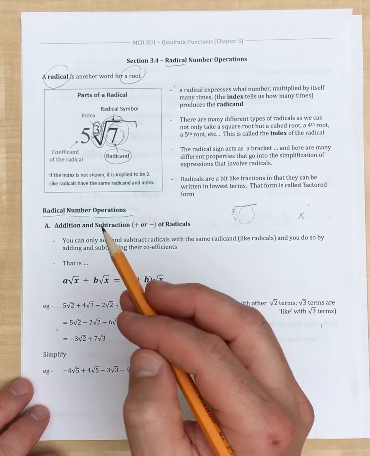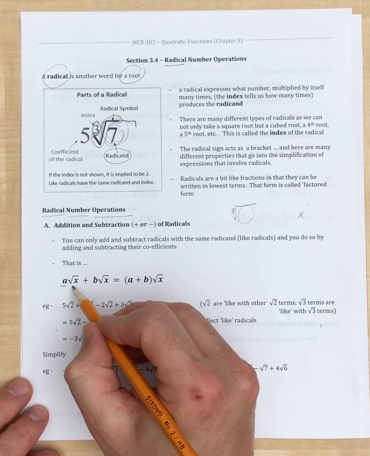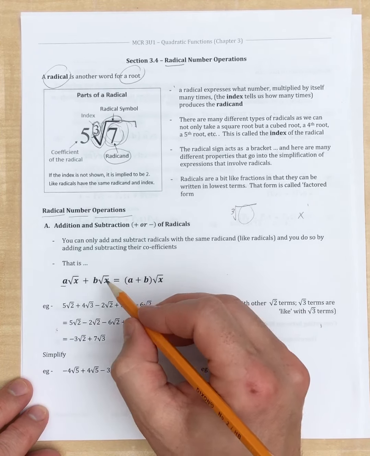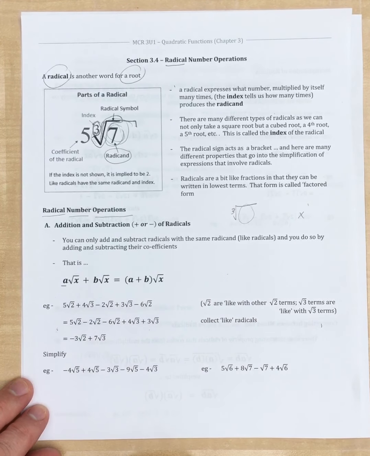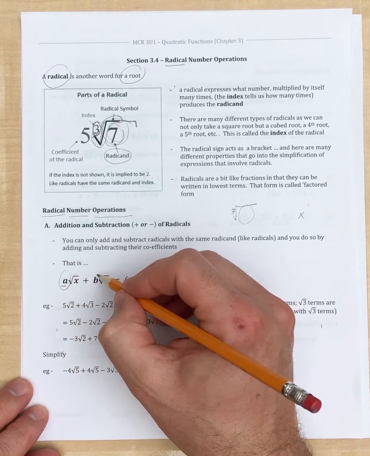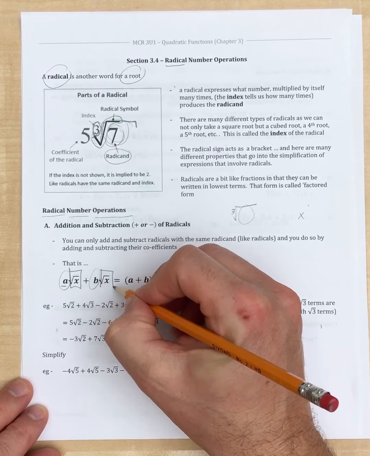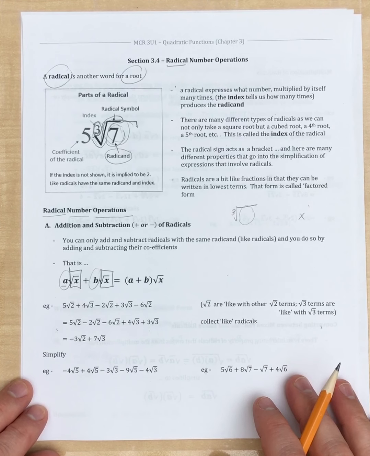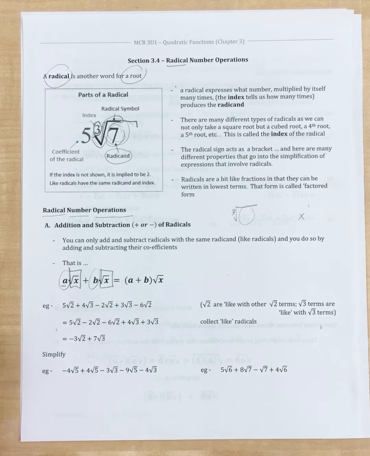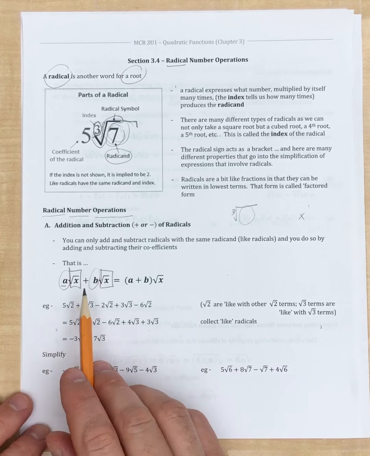Okay, so if you look at this example here, I've got a, which is the coefficient of the square root of x, and then b, coefficient of the square root of x. I can take that a and that b, and I can add them together because this is exactly the same. Okay, if it wasn't the same, x squared, or it could be anything. Okay, as long as it's not the same as the square root of x, then we cannot add it together. We cannot combine those coefficients.